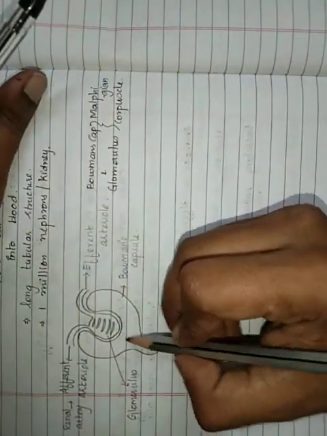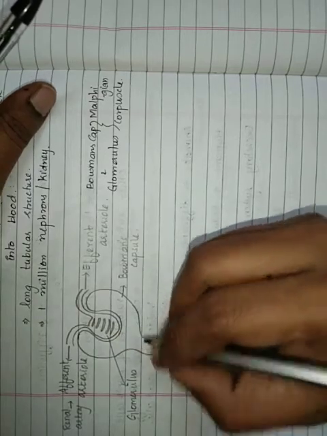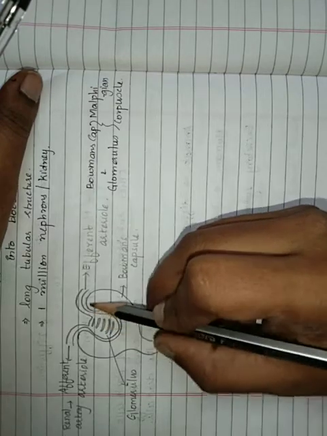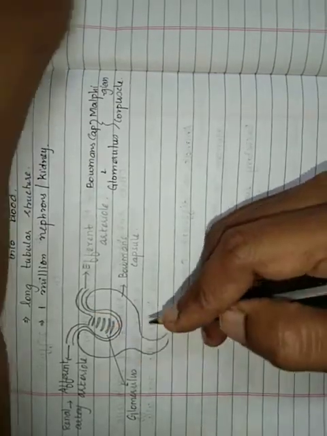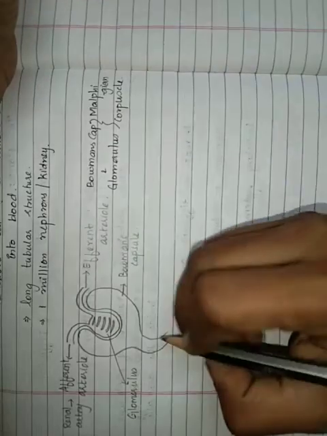And so blood is going to be filtered inside this Bowman's capsule except for blood cells and proteins. So blood cells and proteins are going to remain back in the blood itself, and the remaining part, the liquid part, the plasma, is going to get filtered into the Bowman's capsule.